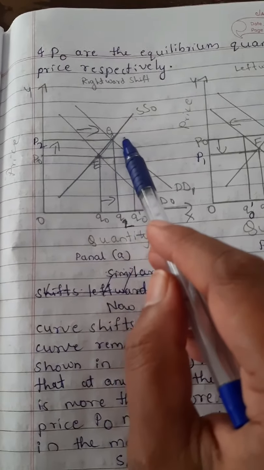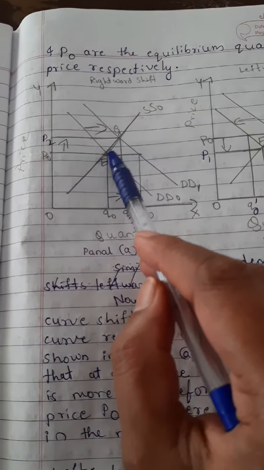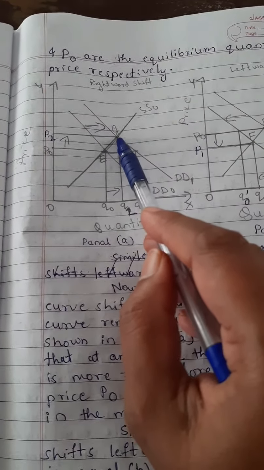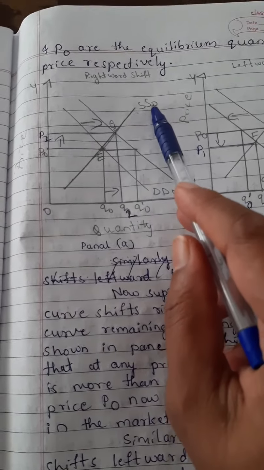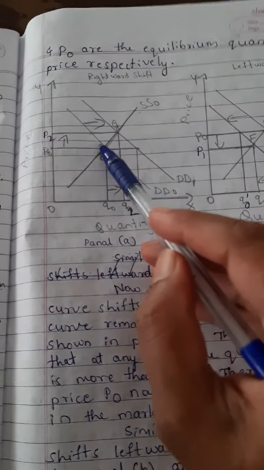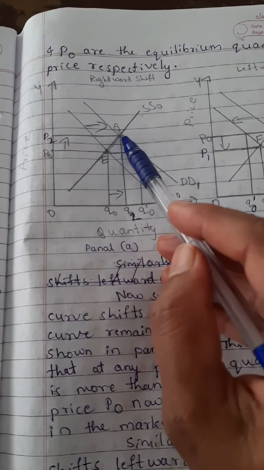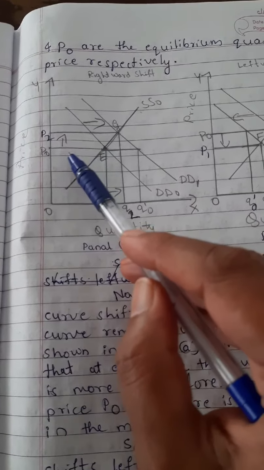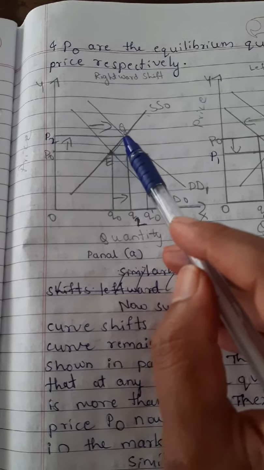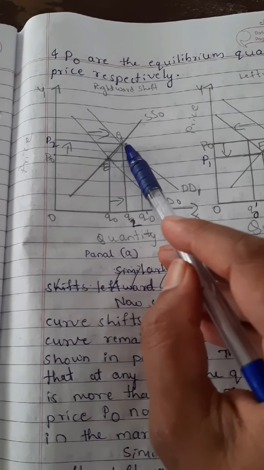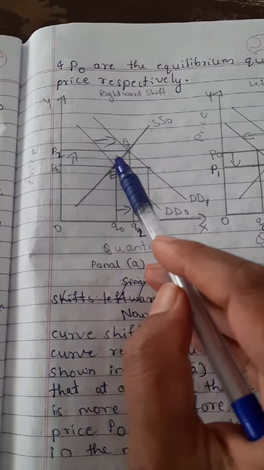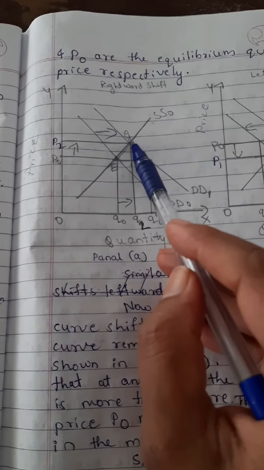The demand curve also shifts rightwards here, because this is the second intersect point of the SS curve and the SS0 curve, which means the equilibrium supply curve. The DD1 curve shifts from here to here. It means that when the price increases, the equilibrium demand curve shifts rightwards of the original demand curve. This is the original demand curve.